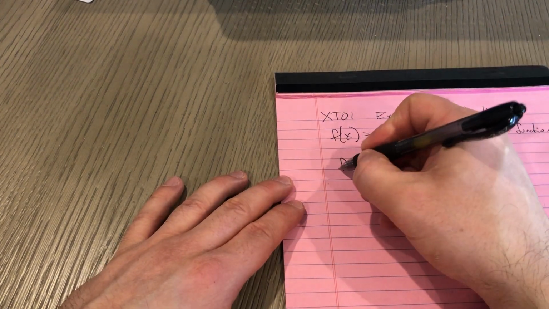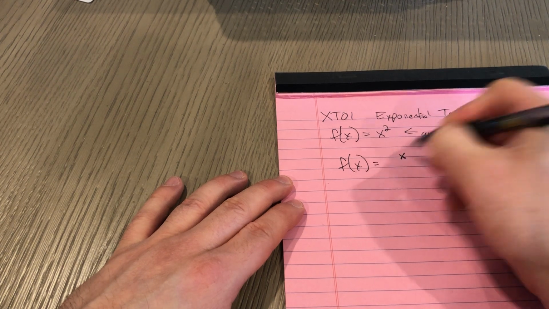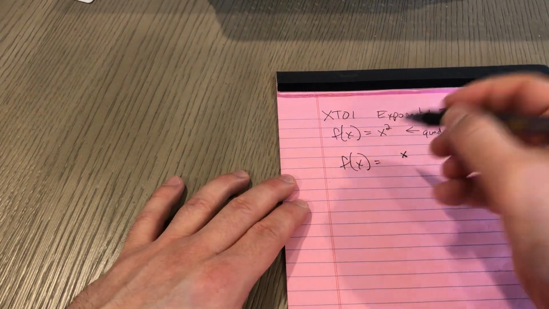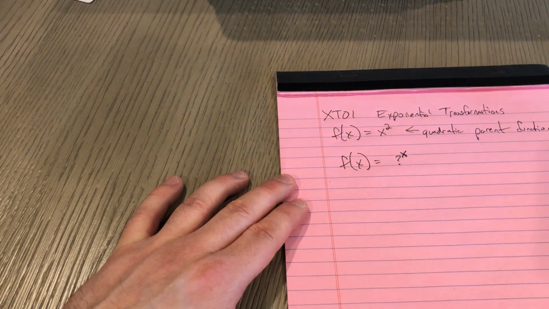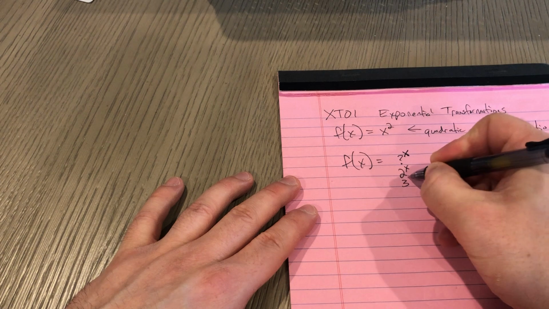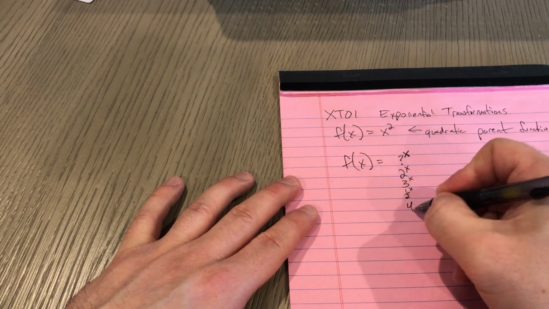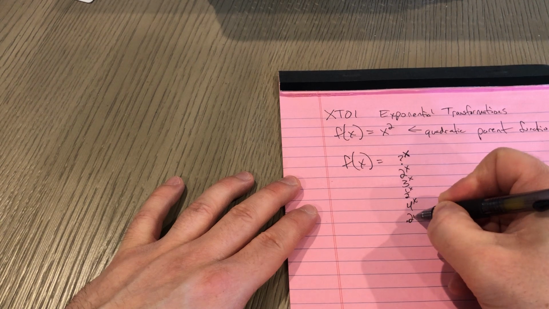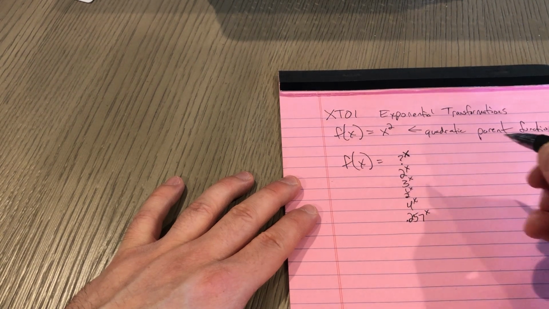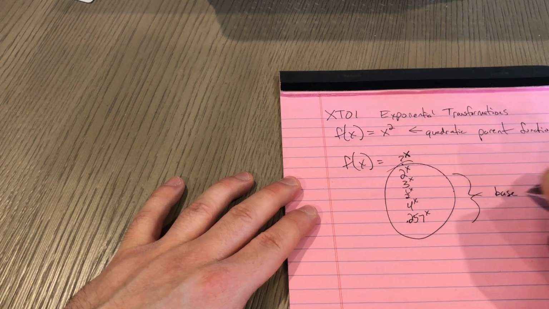But with exponential functions, you know that the x has to be in the exponent. But what is before it? Clearly not a question mark. These are called base functions. 2 to the x, 3 to the x, 1/2 to the x, 4 to the x, 0.257 to the x. All of these are base functions. And you're like, well, what does that even mean?